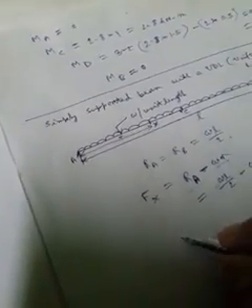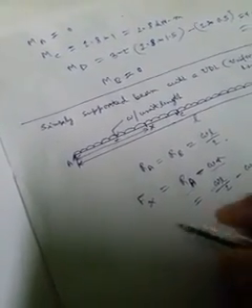Now what is the value at point A? We can simply say that RA equals WL by 2.